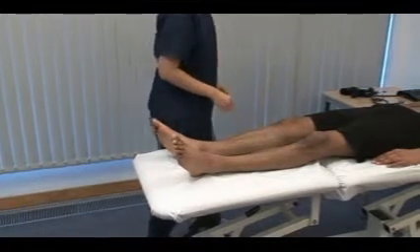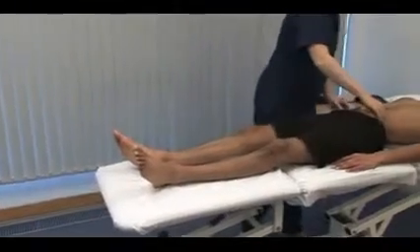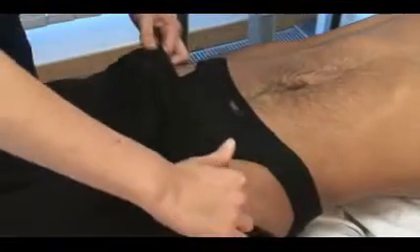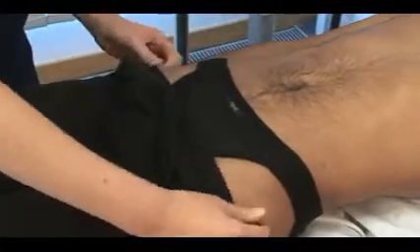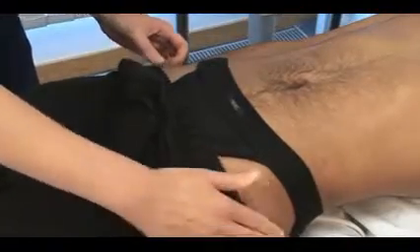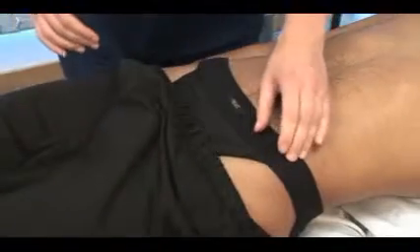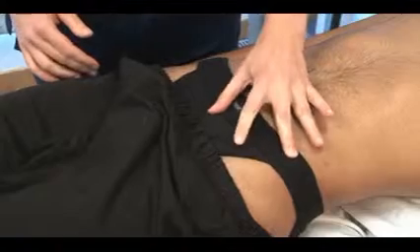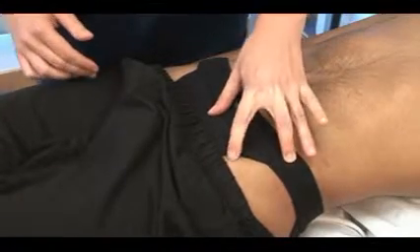Feel the lower limb pulses, starting with the femoral pulse. Warn the patient what you're going to do. You'll find the femoral pulse just below the inguinal ligament, and about halfway between the anterior superior iliac spine and the pubic tubercle.